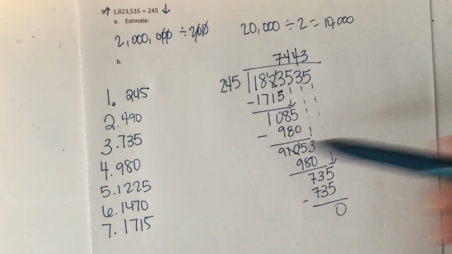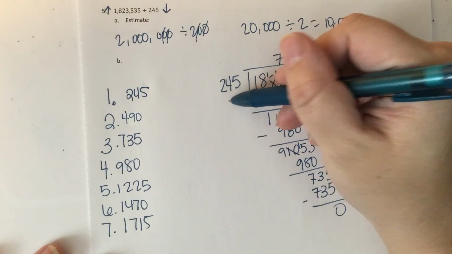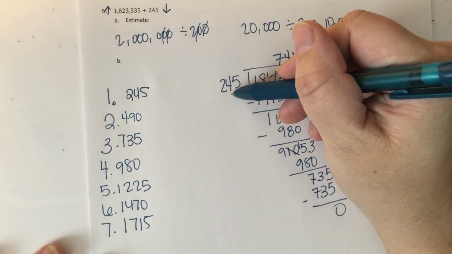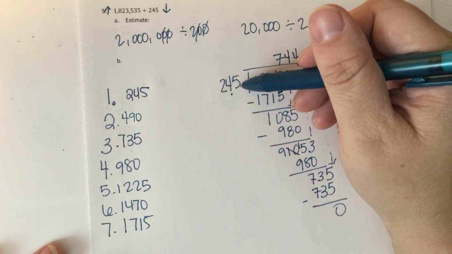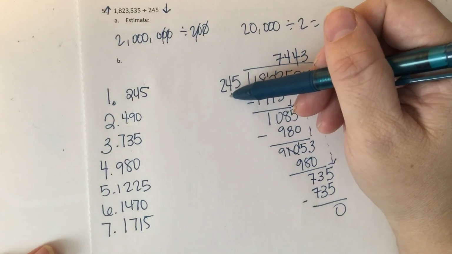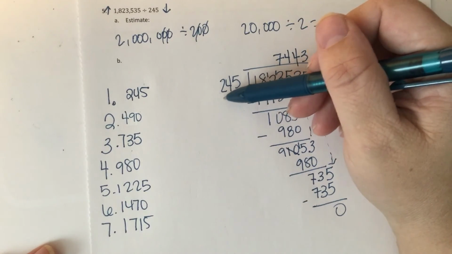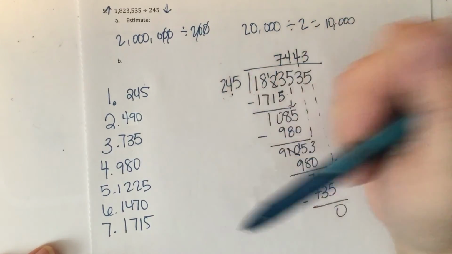I find this very helpful, especially when I'm going in my tens or my hundreds. Obviously with single digits, I can do the division in my head. But when I'm going into my tens here, or I'm going into my hundreds, it just makes it easier to have this factoring table.